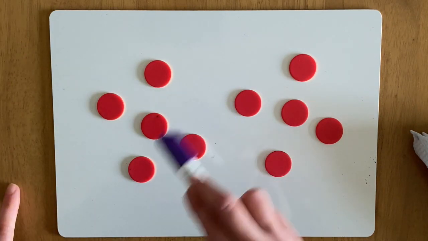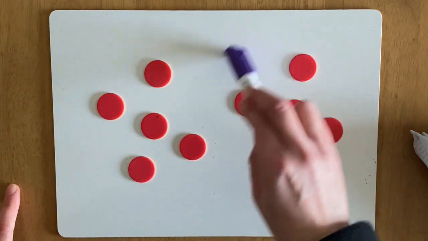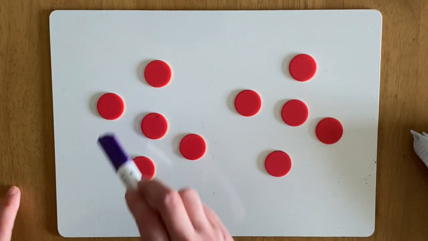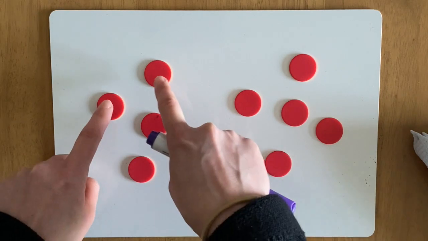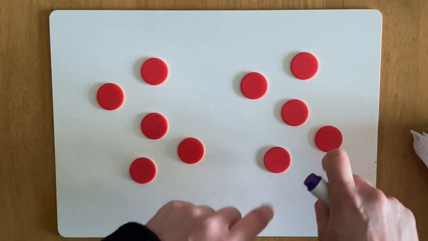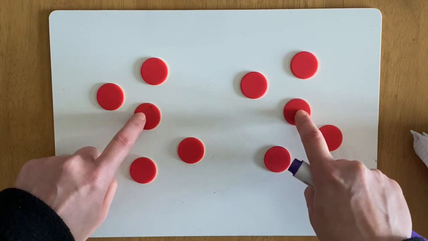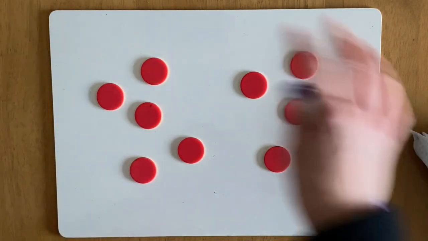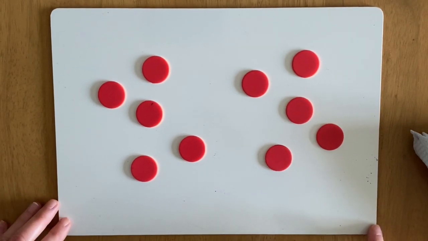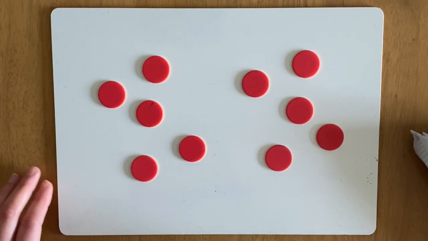So you might say, I can see 10 using 2 groups of 5. But maybe there's another way. You can say, I see 10 by doing 2, 4, 6, 8, 10. Then arrange it in a different way, and then explain how you see 10 in that other arrangement.